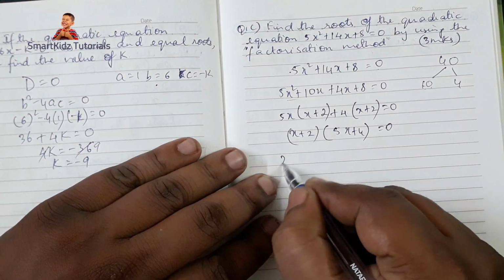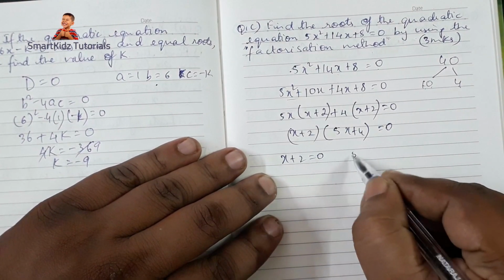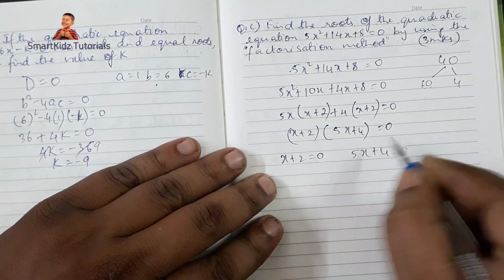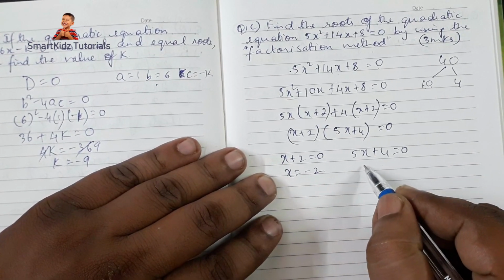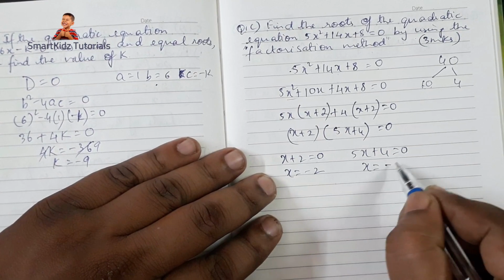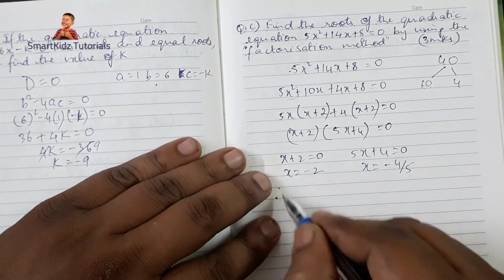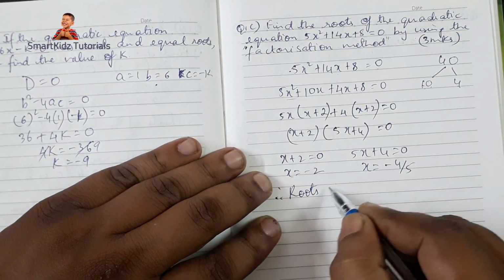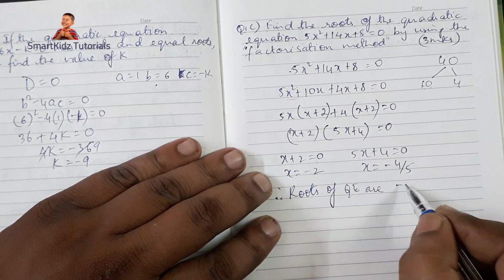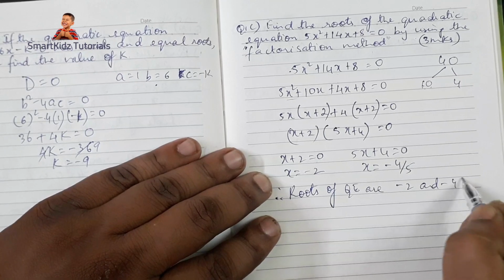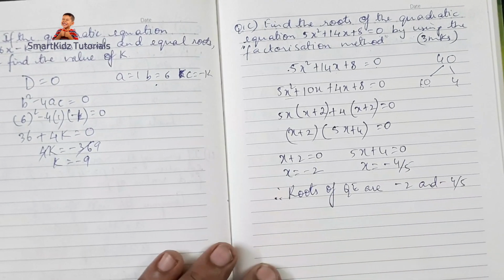That means we can take x plus 2 equal to 0 and 5x plus 4 equal to 0. That means we'll get x equal to minus 2 and x equal to minus 4 by 5. So we can say therefore roots of quadratic equation are minus 2 and minus 4 by 5. It's for 3 marks.